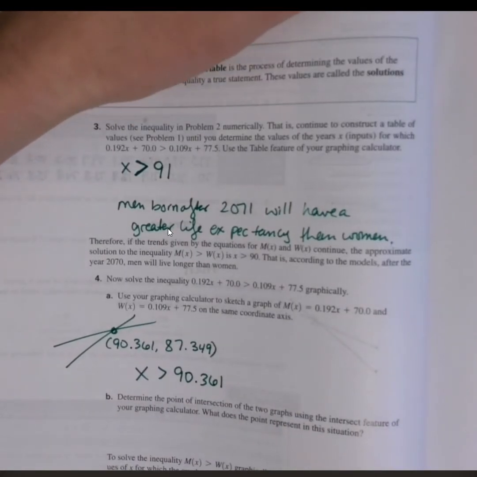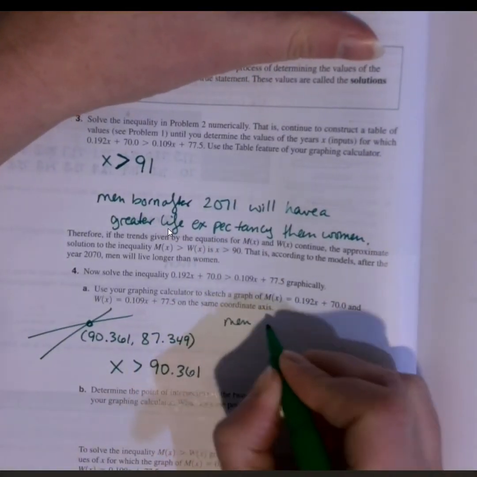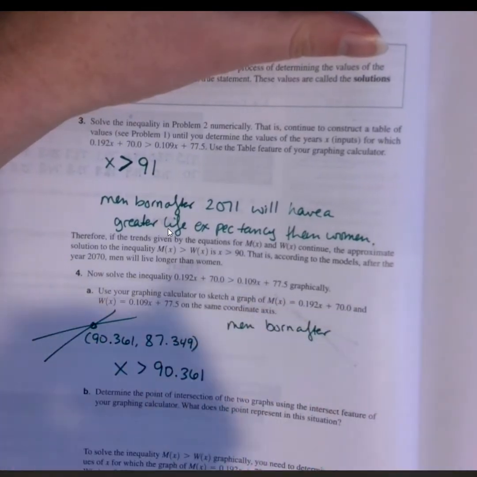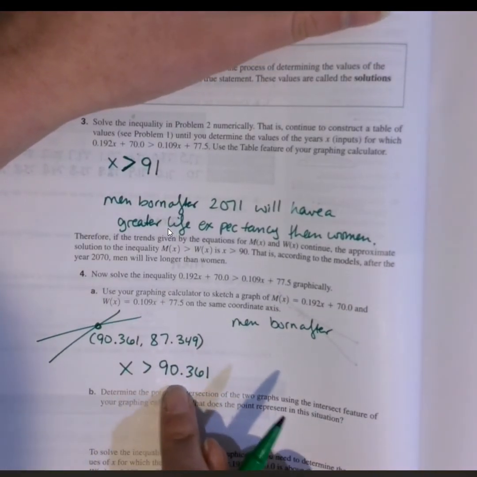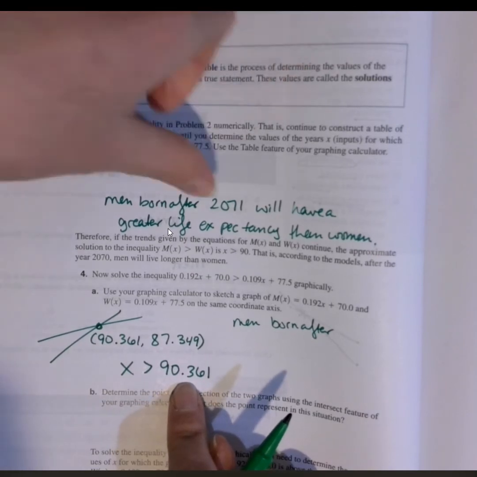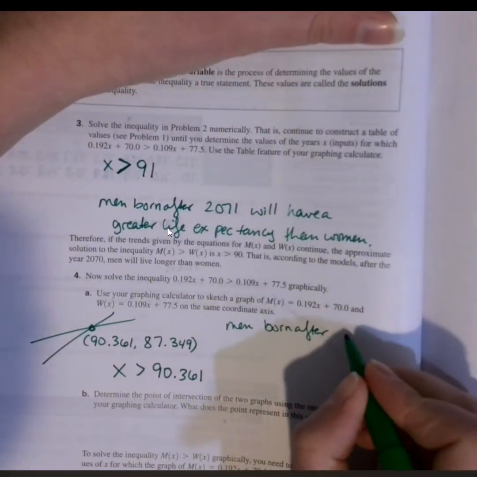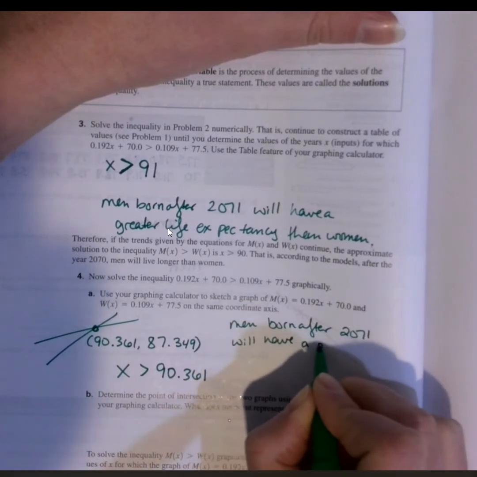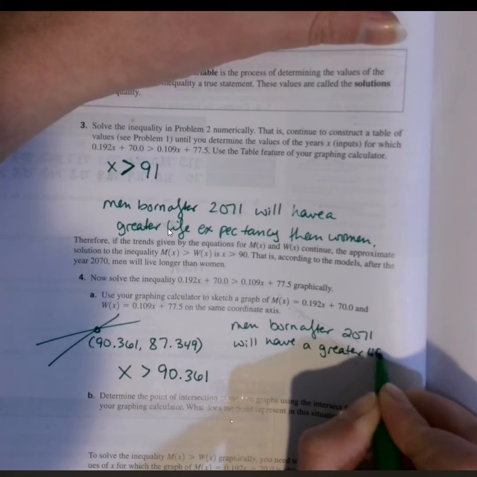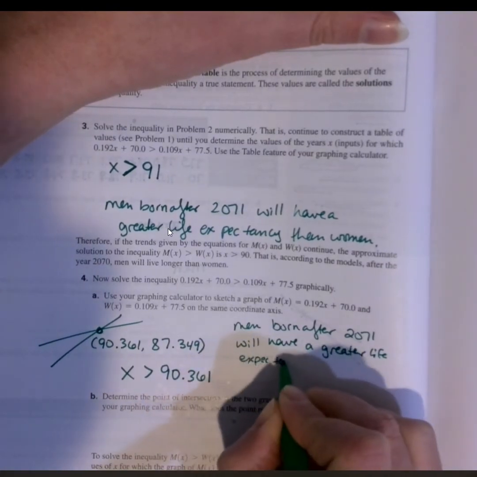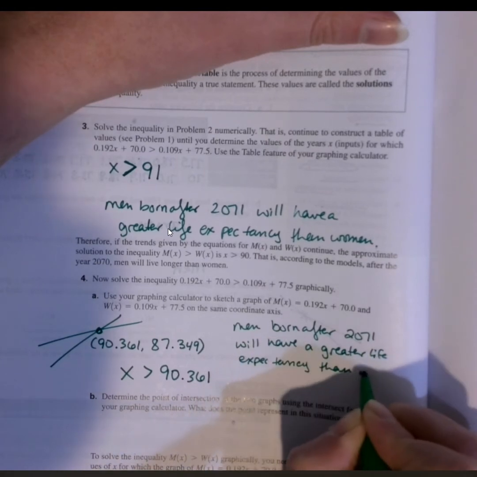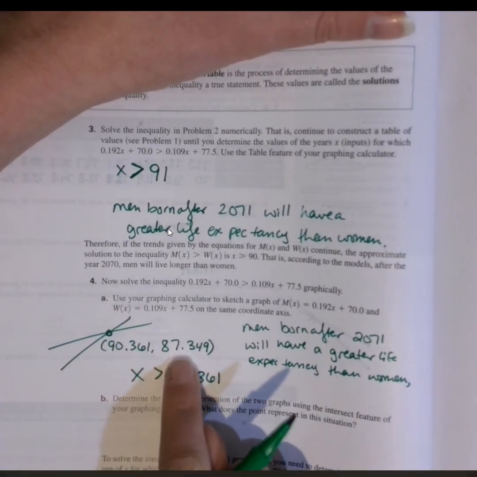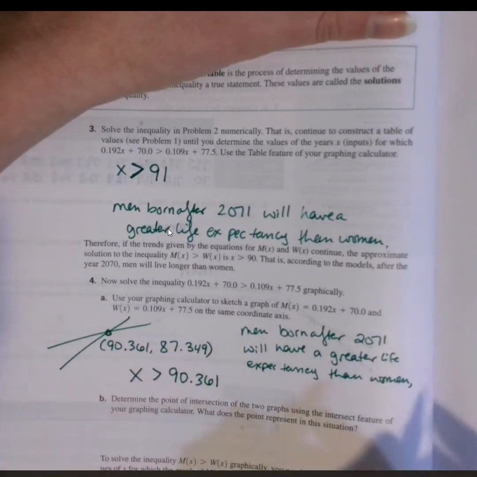All right, we can add to this description. So men born after, if I was going to interpret this value as a year, since it does not meet halfway between 2070 and 2071, I'm going to say 2070 in my description. Will have a greater life expectancy than women. But I get to add more detail now because I actually know that their life expectancy is going to be larger than 87.349 years.